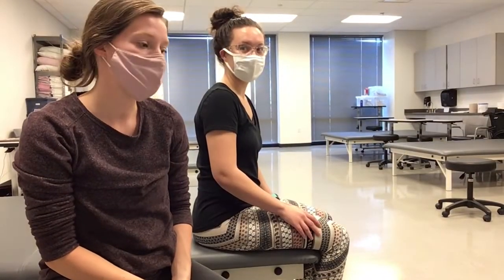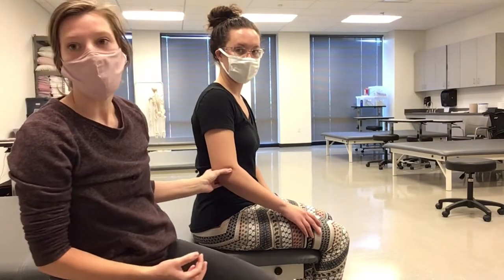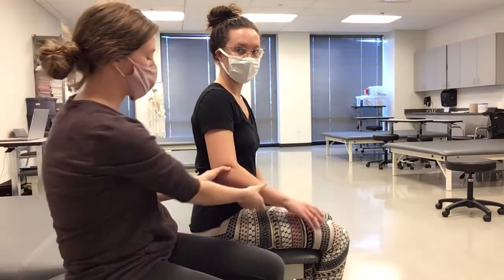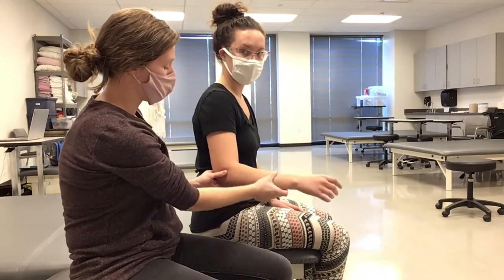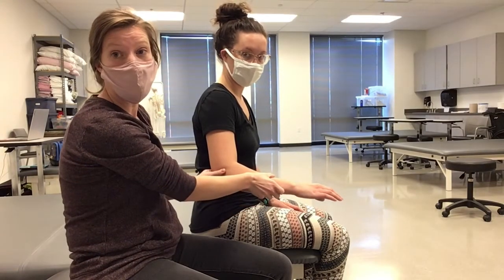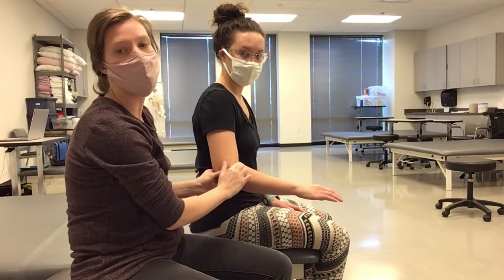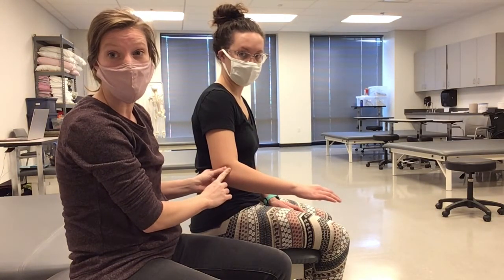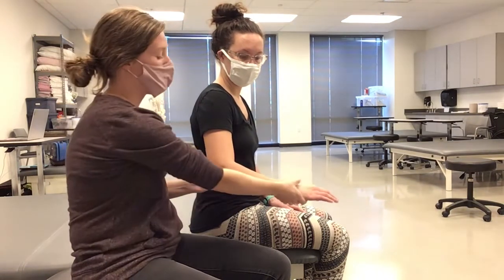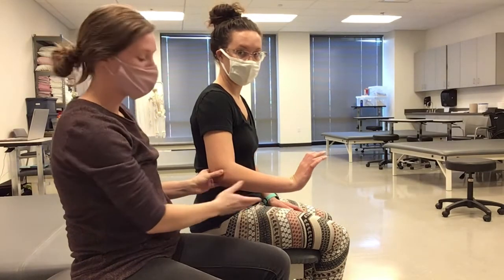For the extensor tendon muscle bellies, to palpate that, first you have to find the lateral epicondyle because that's where they insert. Then I'm going to put the person into a pronated position. That way I can see those muscle bellies, making sure that I'm still orienting myself with that lateral epicondyle.